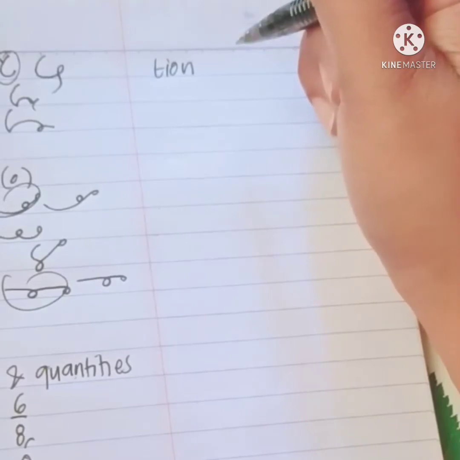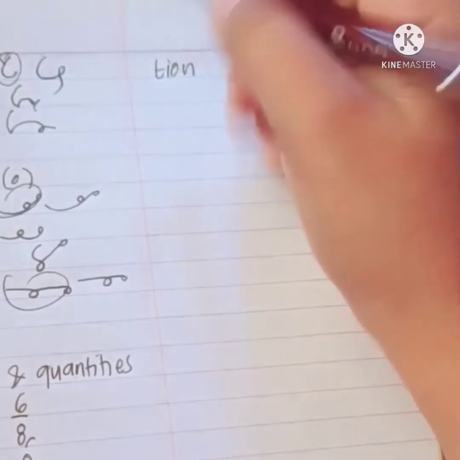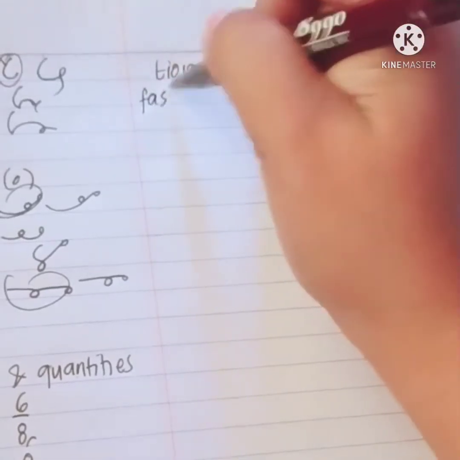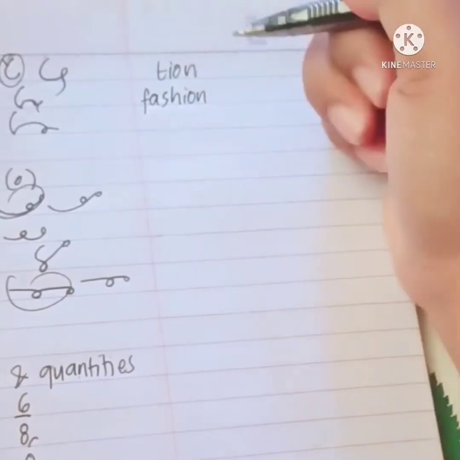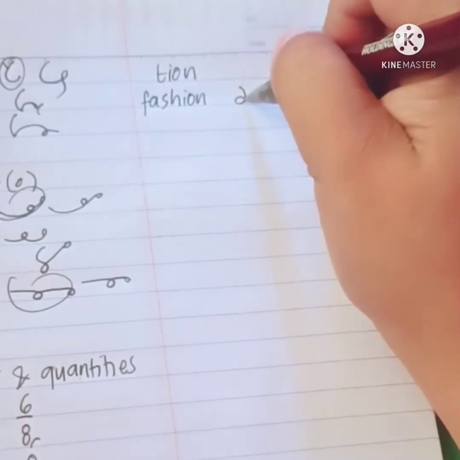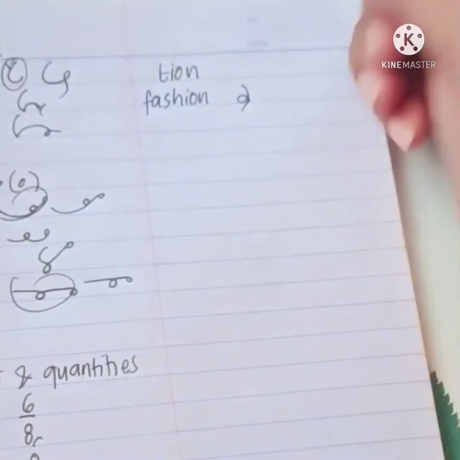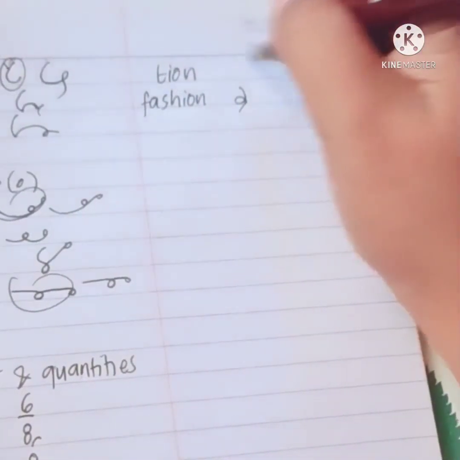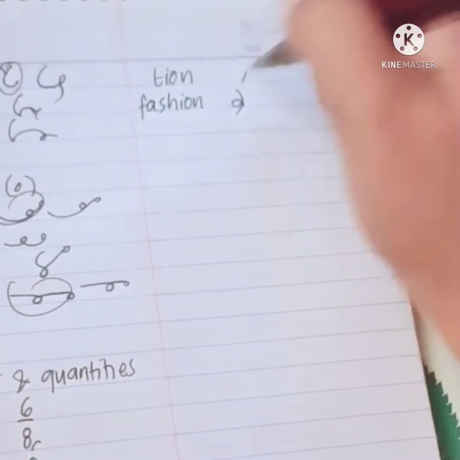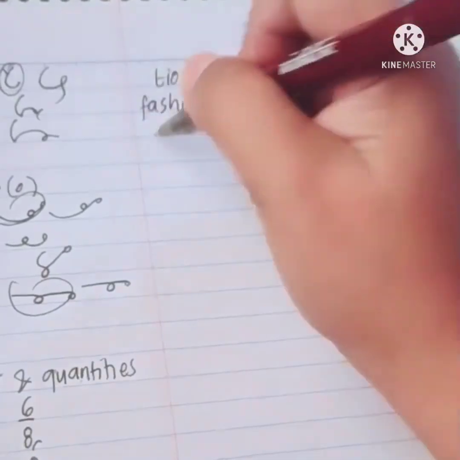Action, fashion. It's fa and then shan. The shan is like an ish symbol.